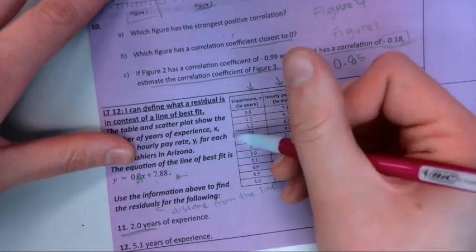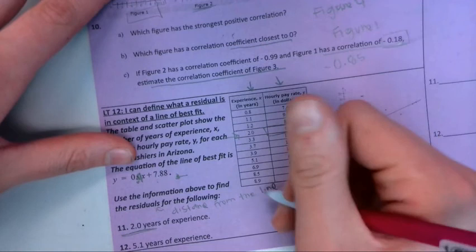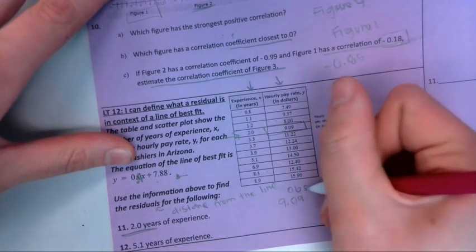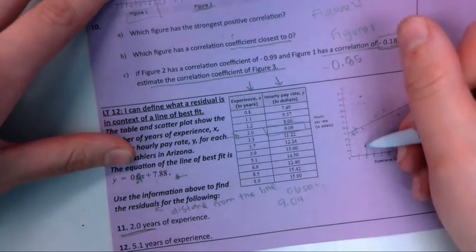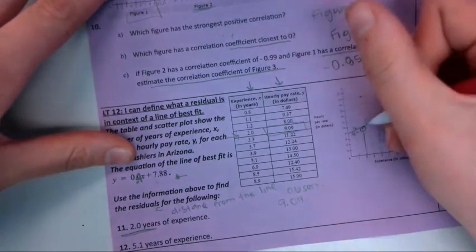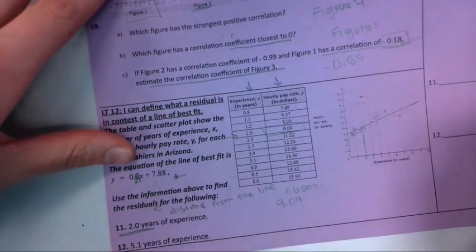So I go to my table. For 2 years of experience, my hourly pay rate is about 9.09. We call this what is observed for 2 years. Notice that that corresponds to this dot on my graph. I'm trying to figure out how far away it is from this line. It's pretty darn close. It's less than 1 space away. But how far is it exactly?